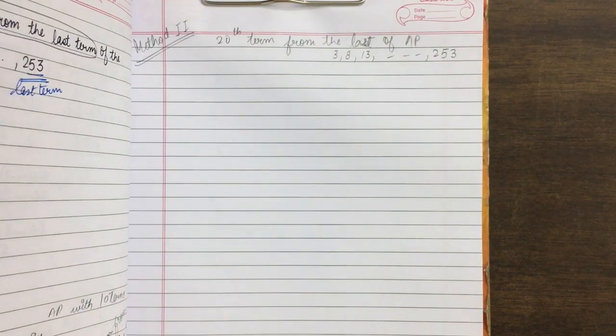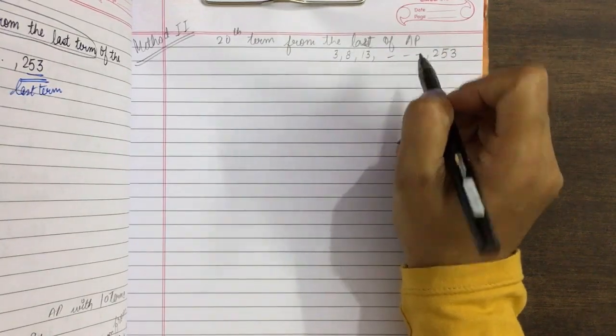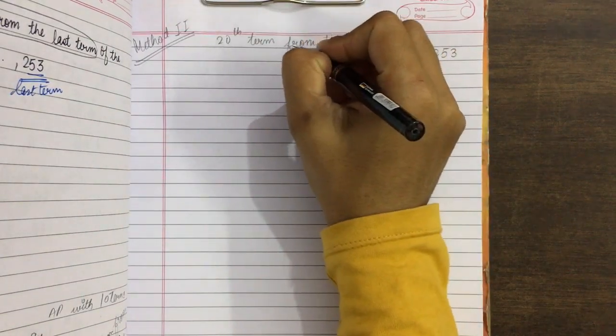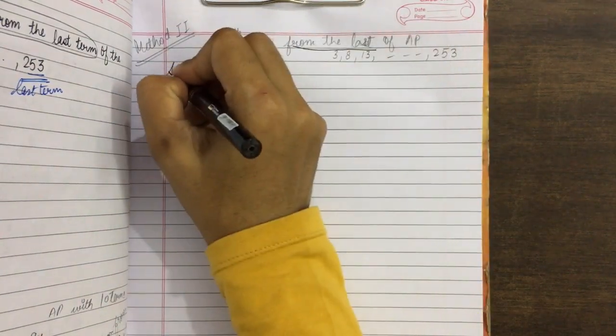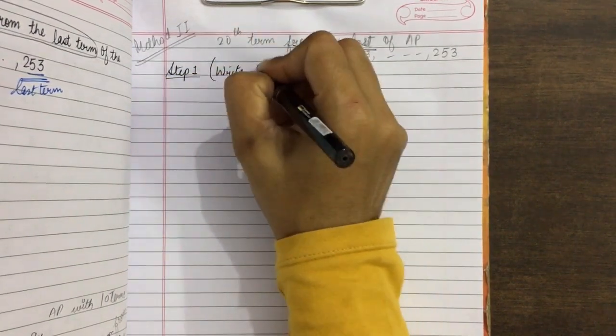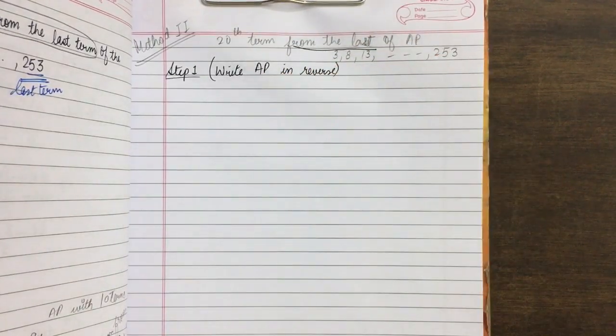We are looking at the second method to do question number 17. We have to find out the 20th term from the last for the given AP. We've already discussed the first method. This is the second method that I'm discussing. Since I want to find out the term from the end, the first step will be to write the AP in reverse. So it's like arranging all the values in the reverse order.